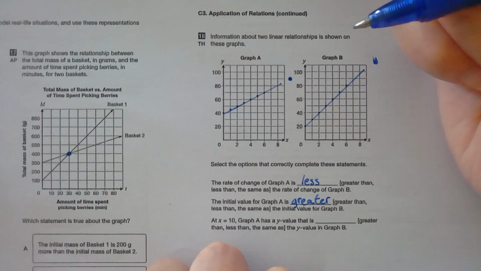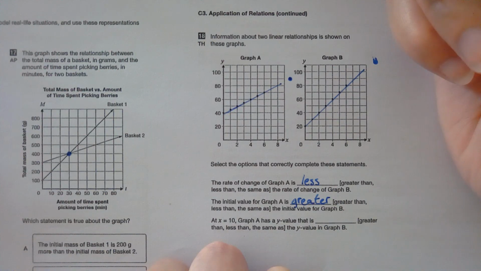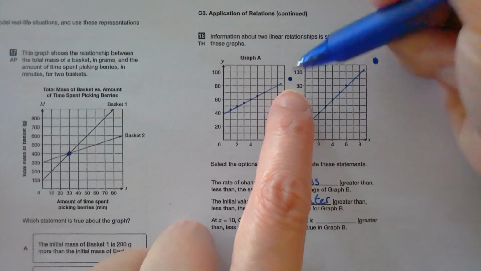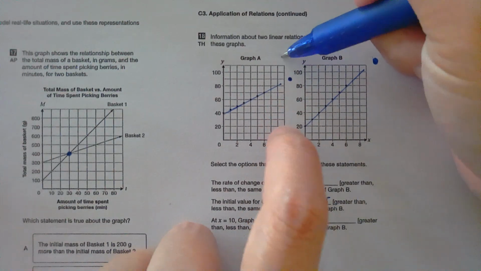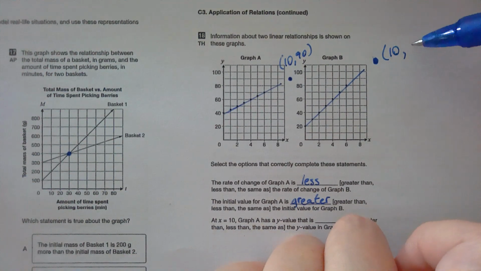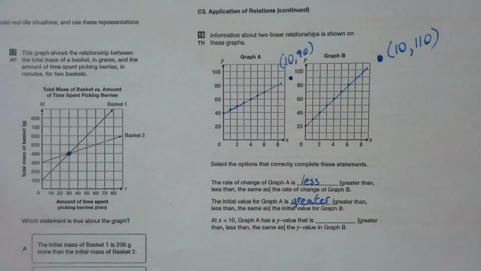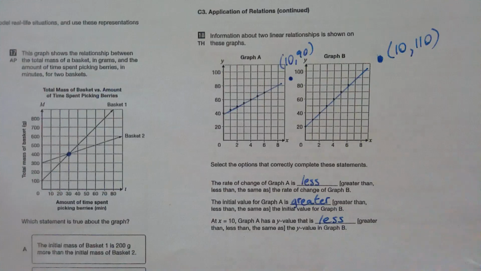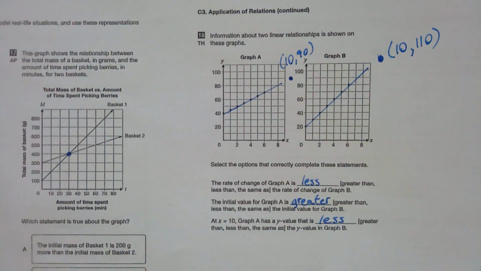When you have to extend the graph to a point, starts with an E, extra... extrapolation. Good job. This point right here looks like it's going to be at 10 and 90, whereas this point right here looks like it's going to be at 10 and 110, roughly. So you can see that this one is less. Extrapolation, interpolation.